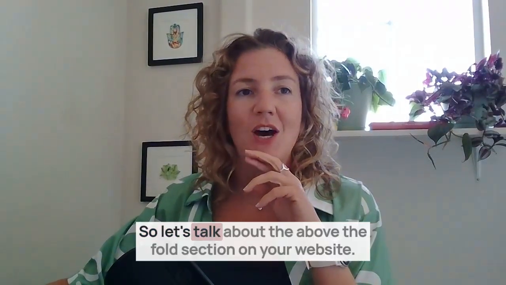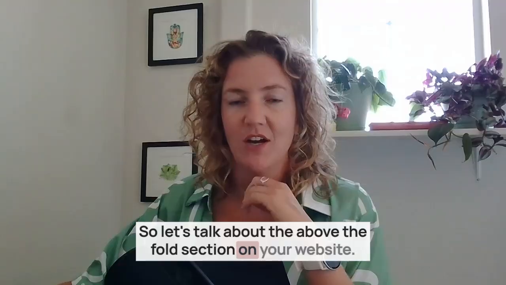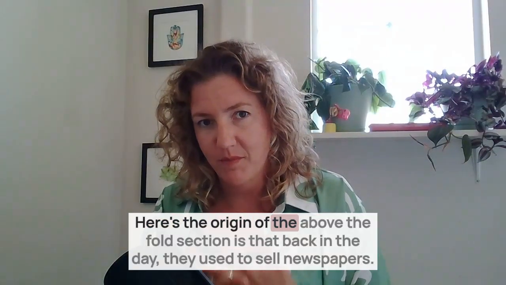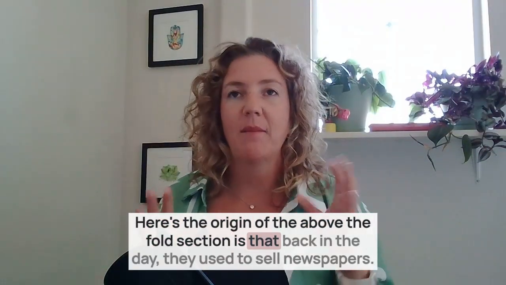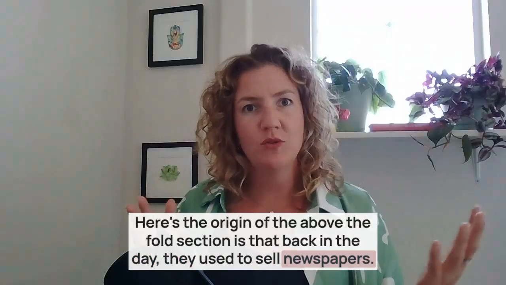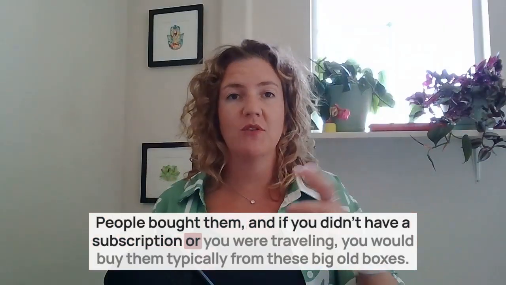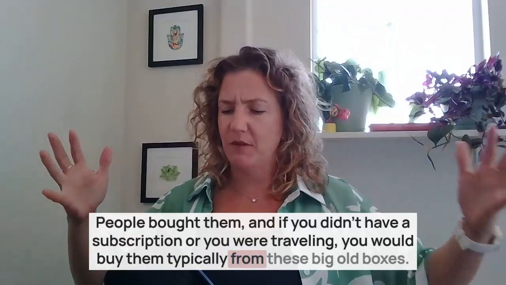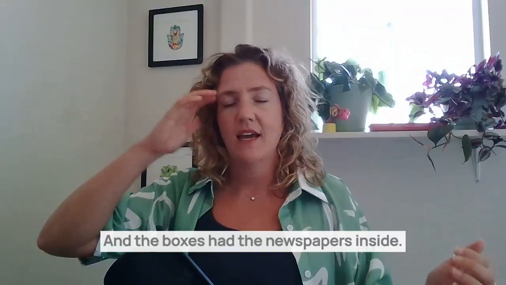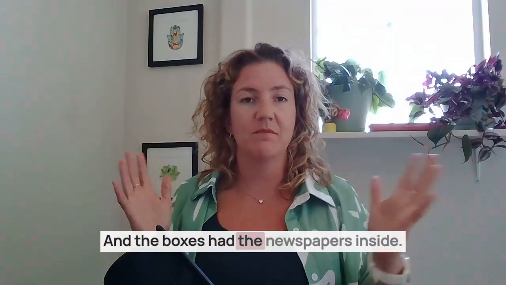So let's talk about the above the fold section on your website. Here's the origin of the above the fold section: back in the day, they used to sell newspapers. People bought them. And if you didn't have a subscription or you were traveling, you would buy them typically from these big old boxes. And the boxes had the newspapers inside.